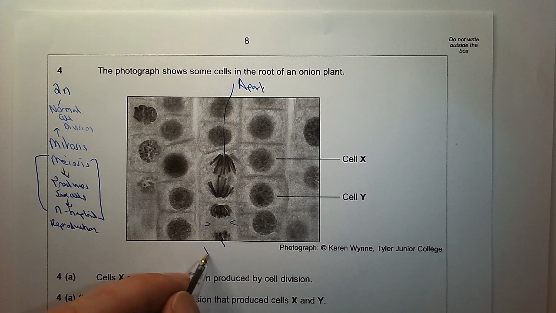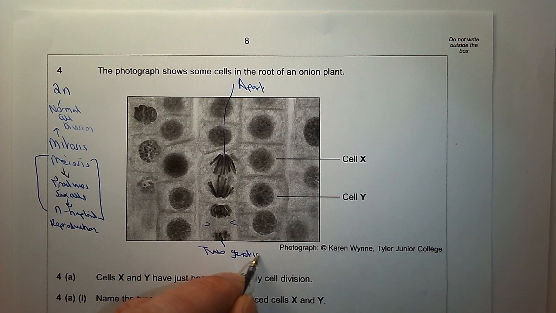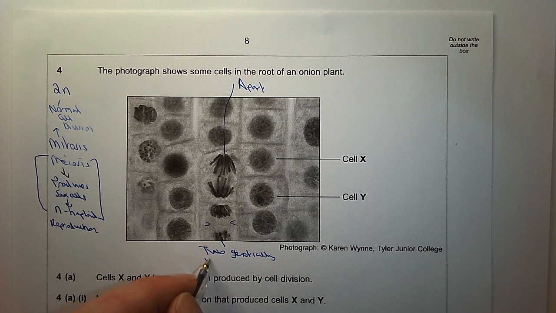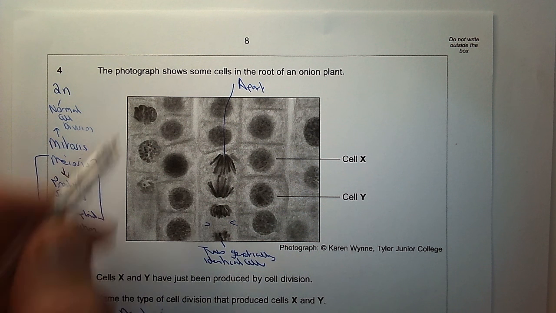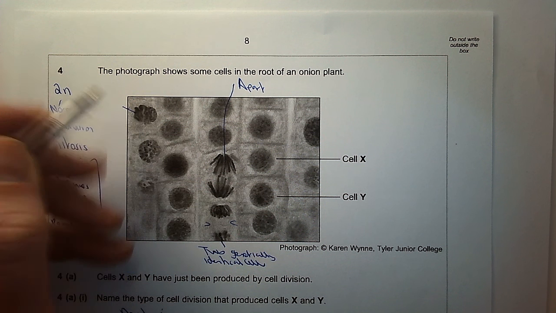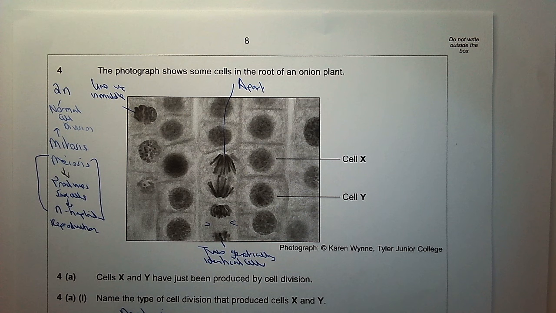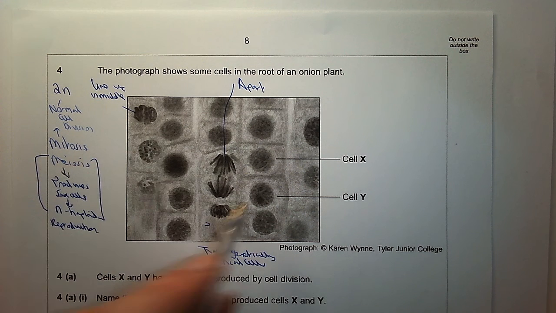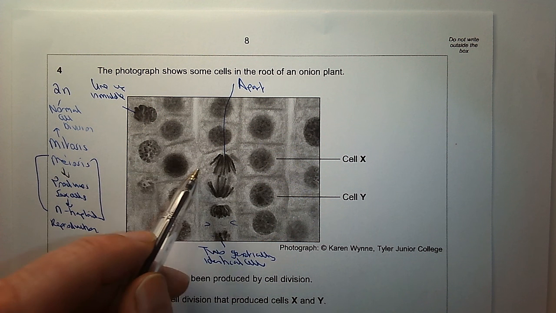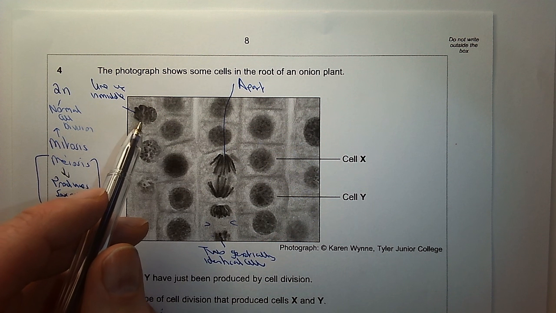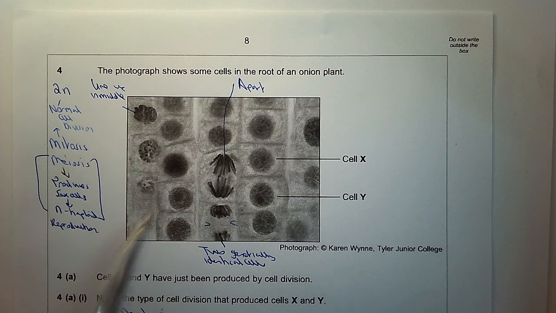So you're going to end up with 2 genetically identical cells. The stage before the chromosomes are pulled apart is the stage here where they line up in the middle. And then before that, the chromosomes will replicate. So they're the different stages that a cell will go through as it divides during mitosis.